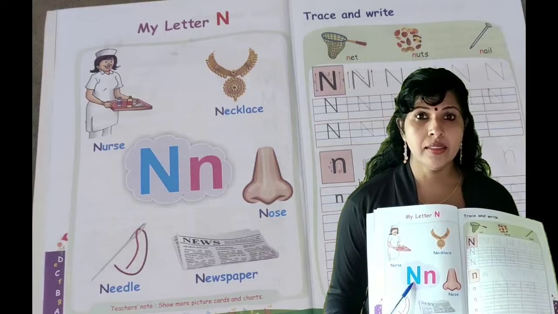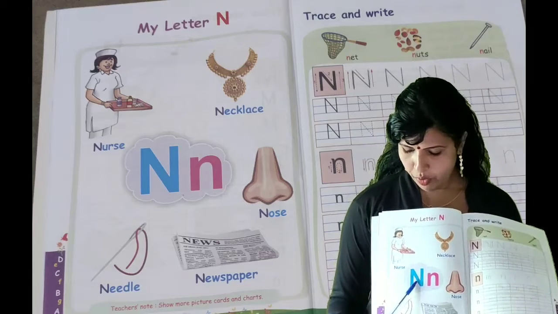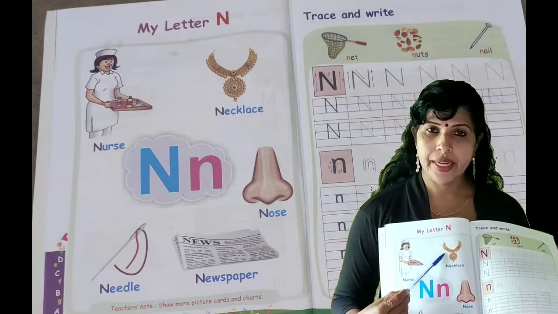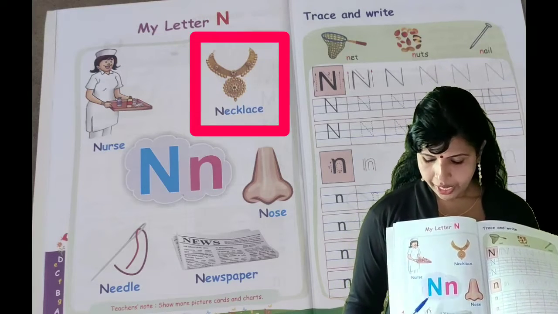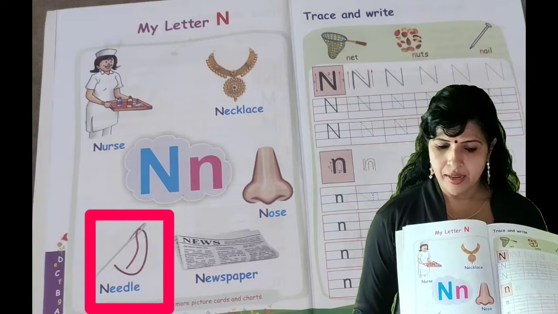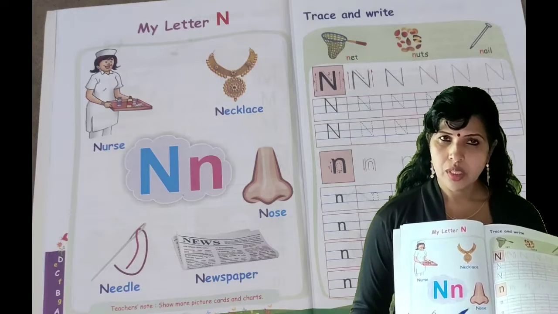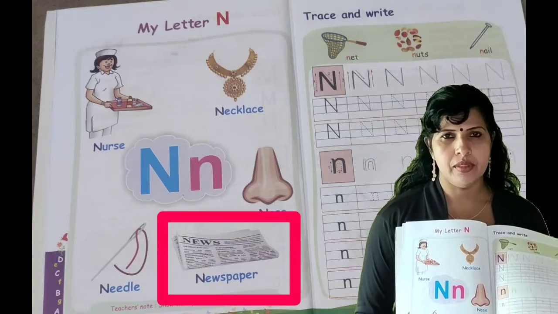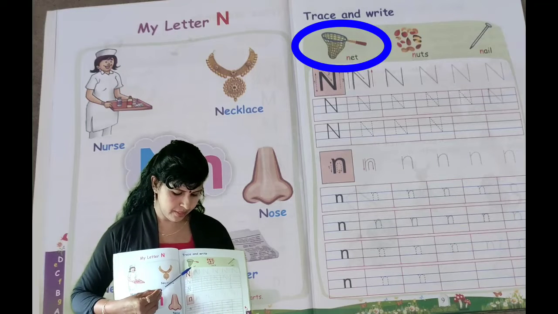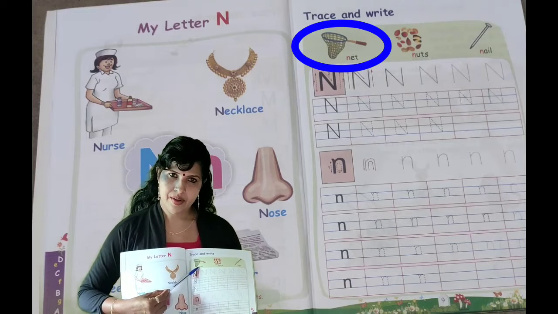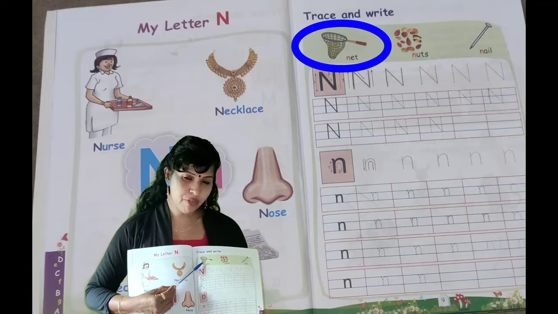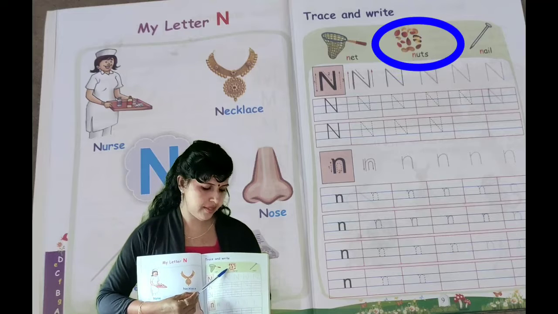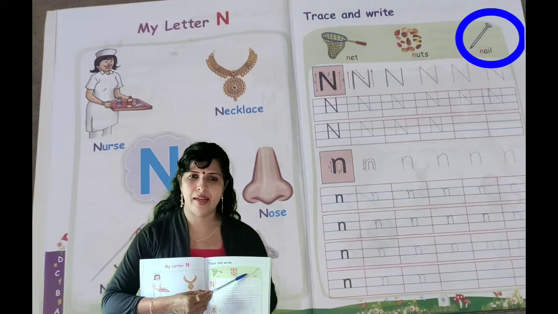N says no. N for nose. N for necklace. N for needle. N for nose. N for newspaper. Small letter N. N for nut. N for nuts. N for nail.